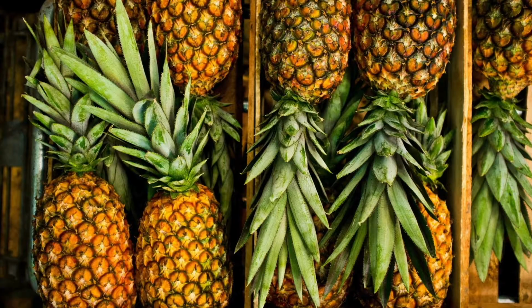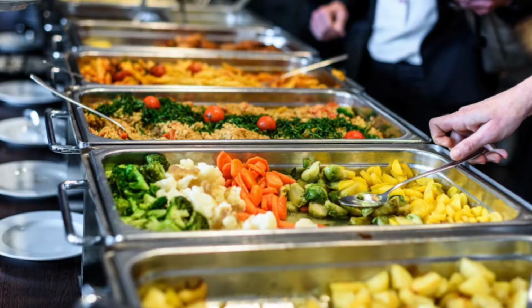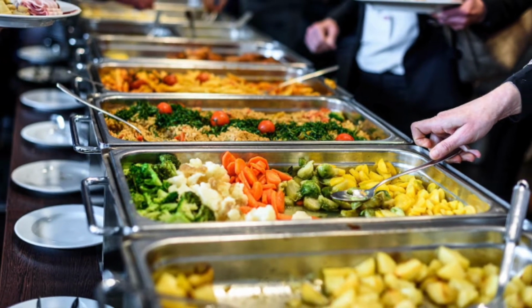And next time you eat a salad, pineapple, broccoli, or a handful of other foods, you are actually eating a fractal.